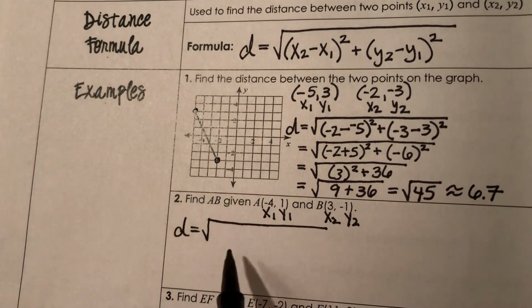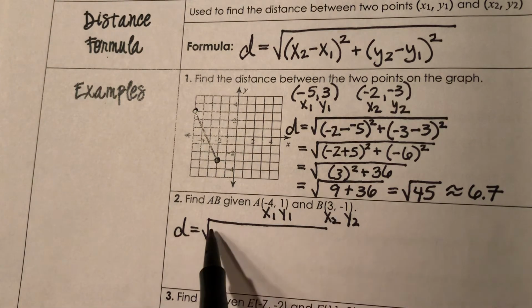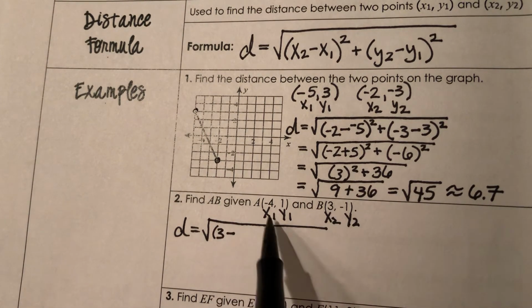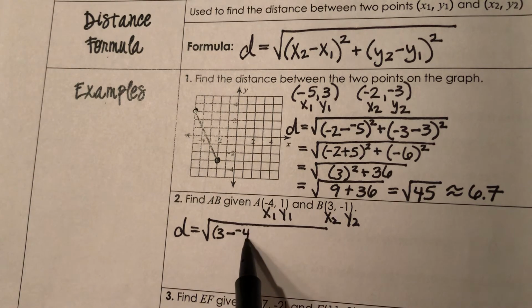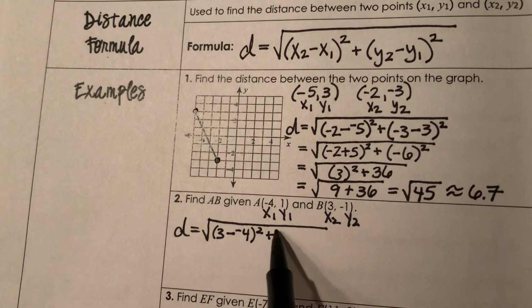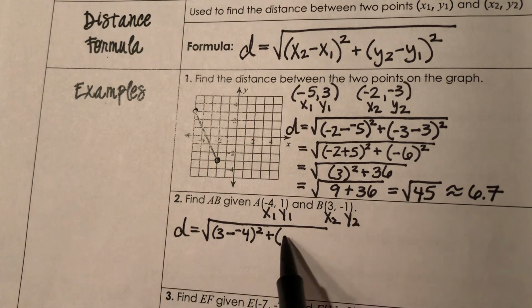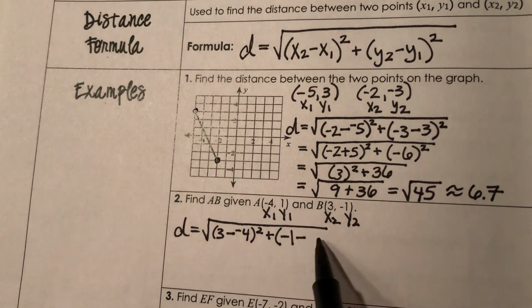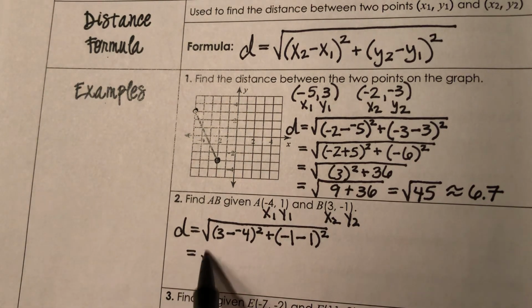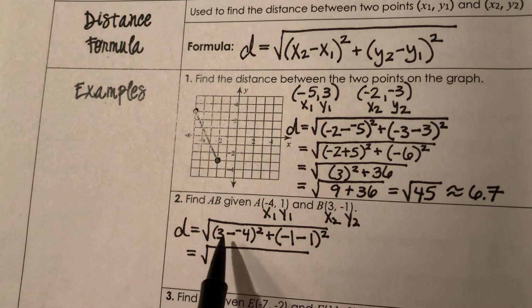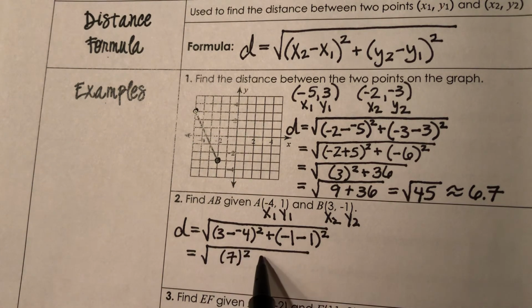We have our lovely square root. So the first thing is our x2, which in this case is a 3, minus our x1 is a negative 4 squared, plus parentheses, so y2 is negative 1 minus y1 is a positive 1 squared. Okay, and then we're going to take the square root. So we already know a negative and a negative makes a positive, so this is really saying 3 plus 4, which gives us 7 squared, plus negative 1 minus 1 more is negative 2 squared.